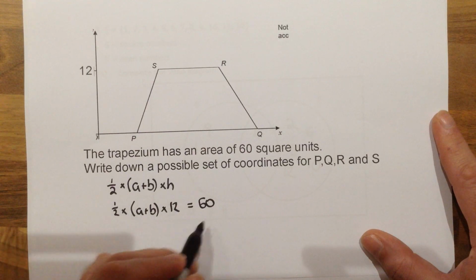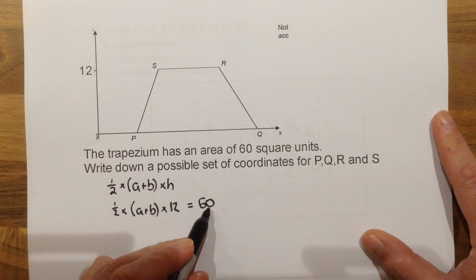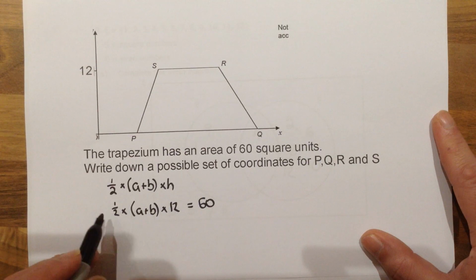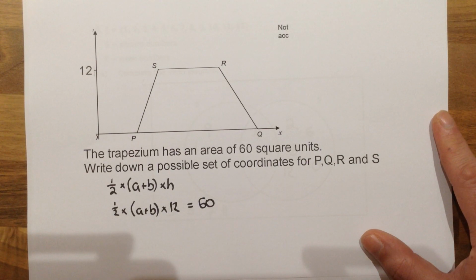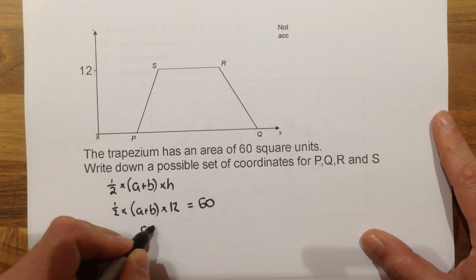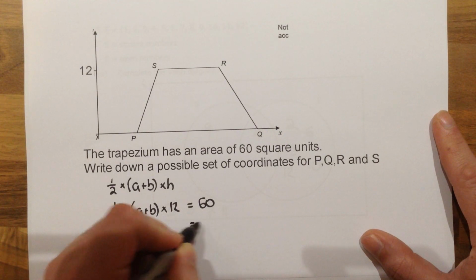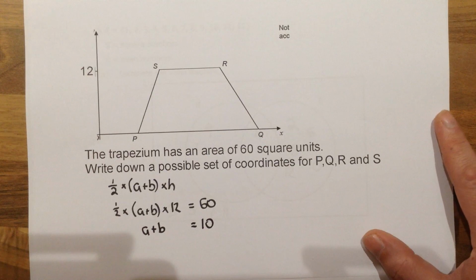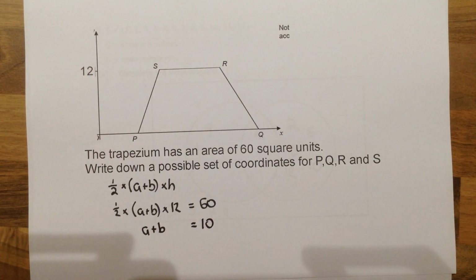So what we get is if I do 60 divided by 12 divided by a half, again we can do this on the calculator, that would give me that a plus b would need to equal 10. Now, because it doesn't tell us exactly what values a and b need to take, I'm actually just going to pick any value I want.